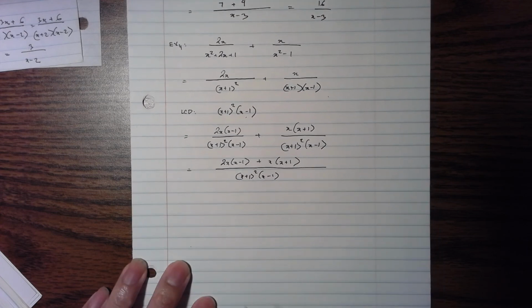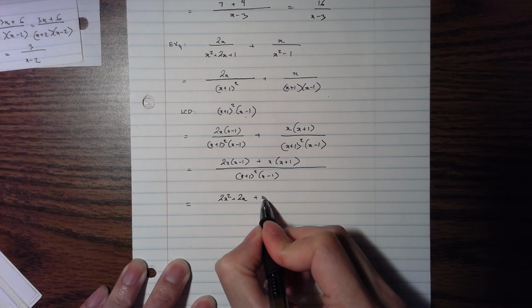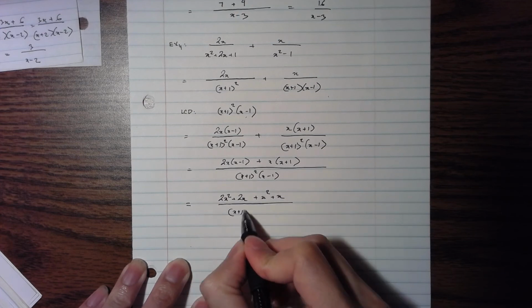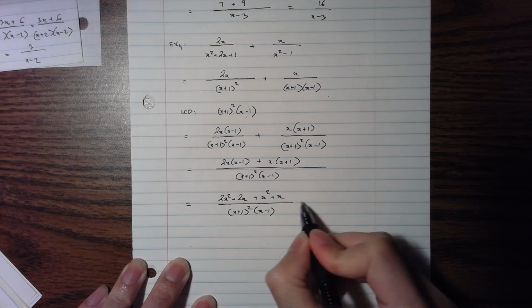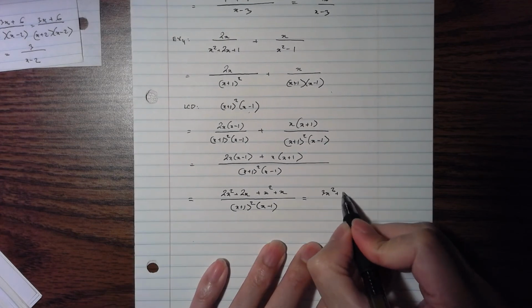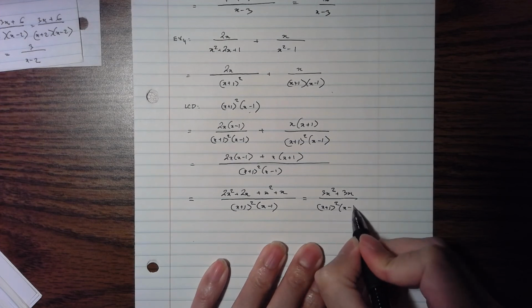Then I start distributing. So 2x squared plus 2x plus x squared plus x. So I distribute them, and the bottom I just keep it like that. Then I combine like terms. So that gives you 3x squared plus 3x, right? Over (x plus 1) squared, (x minus 1).